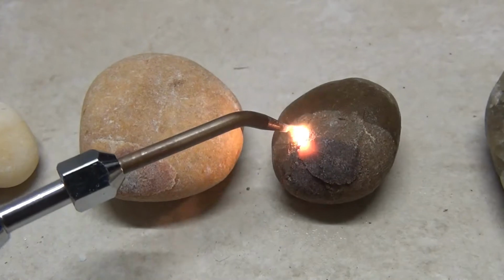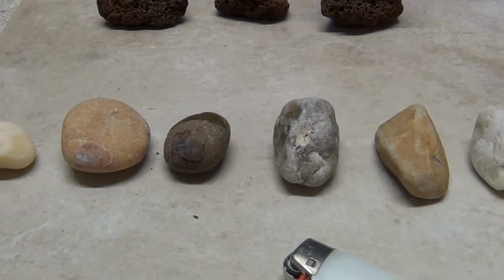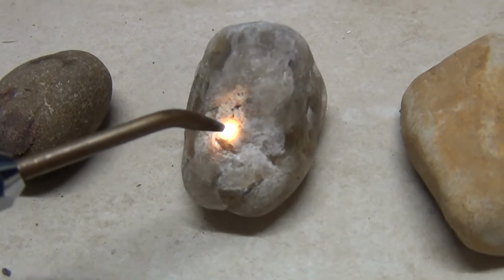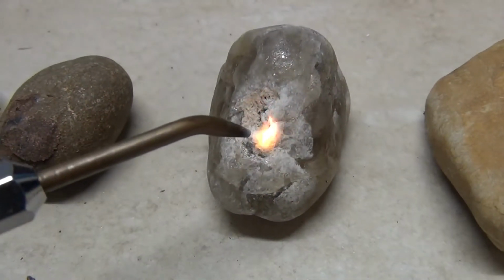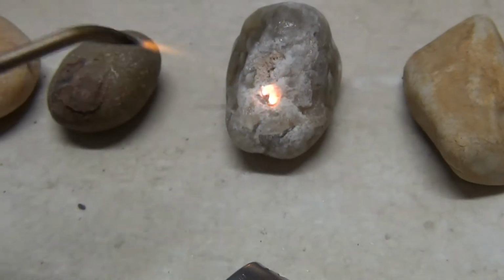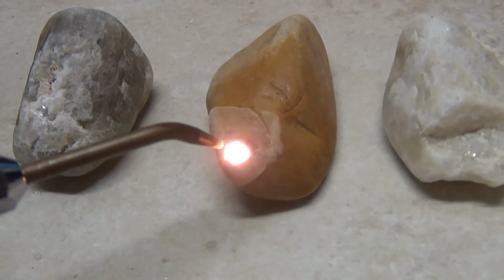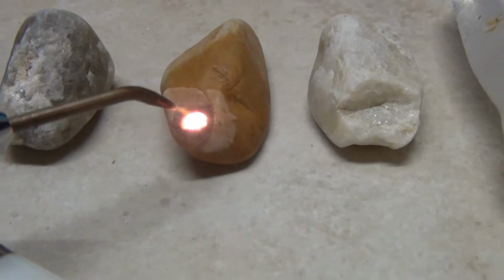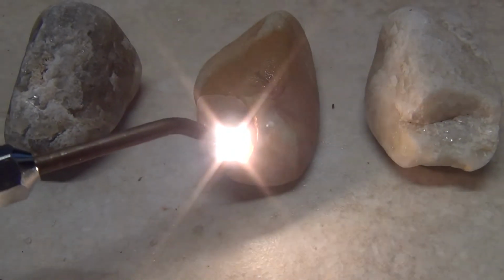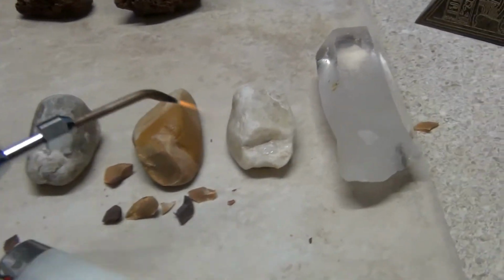I don't like this one. It shatters and the rocks go everywhere. Let's try this one. Same with this one. Yeah, it kind of turns white and falls apart. Let's try the next one. Oh wow, this one just flakes off. Gives off a good triboluminescent reaction. Oh wow, it just exploded. Holy cow. Let me go to the next one.